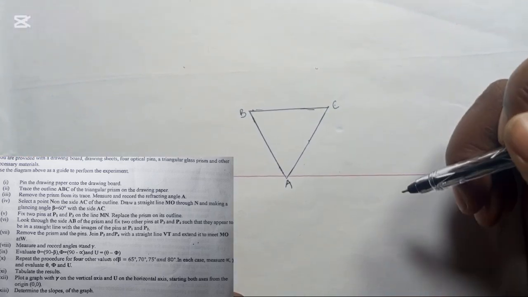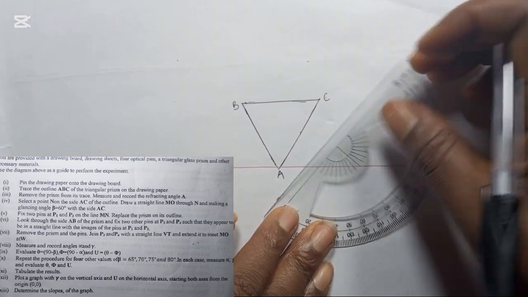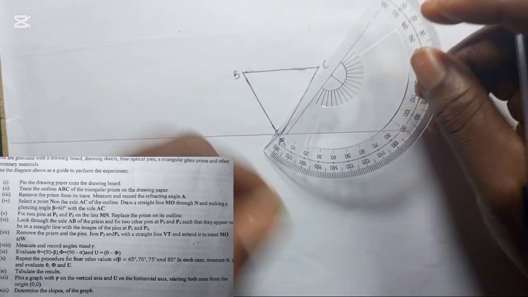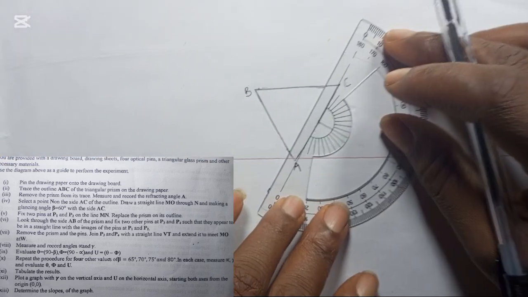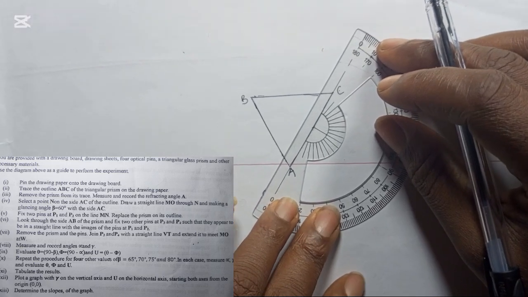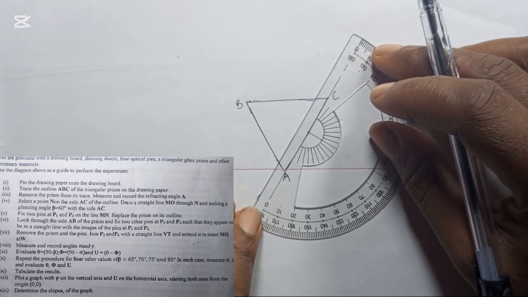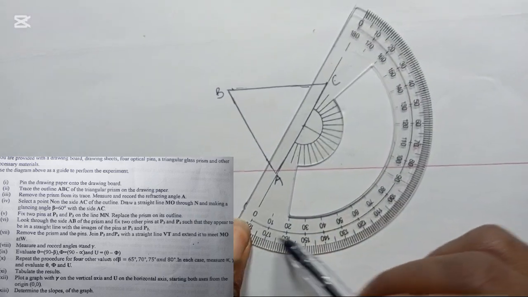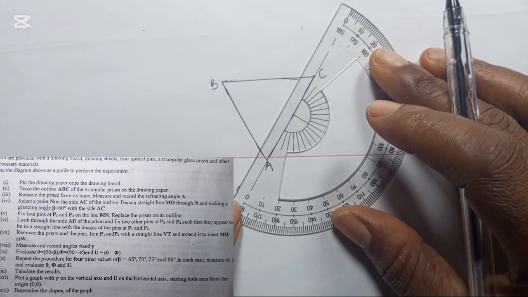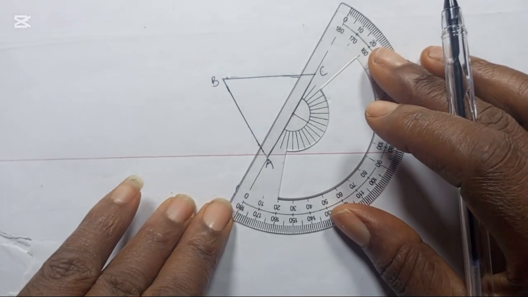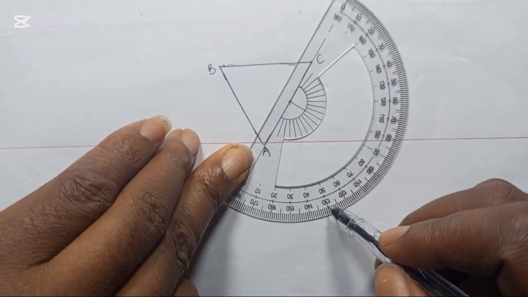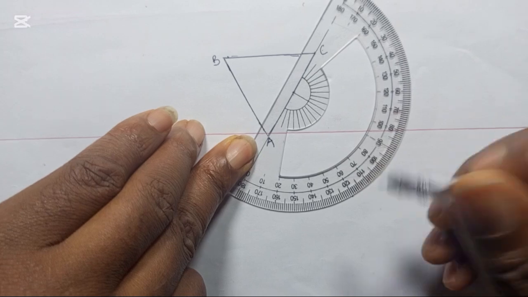My beta is given as 60 degrees. So I'm simply going to put back my protractor. This is my protractor, this is the outline, and this is the point I made. It's going to be at 90, so I'll place it at this point, with this point at 90. Now I'm going to measure beta from here this way, which is 60 degrees. Remember, what you have in the diagram is what you are following to execute this task. So let's go. Place it here. This is 10, 20, 30, 40, 50, 60. You place it at 60.